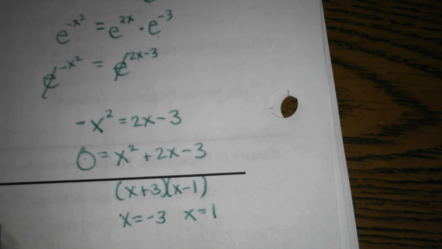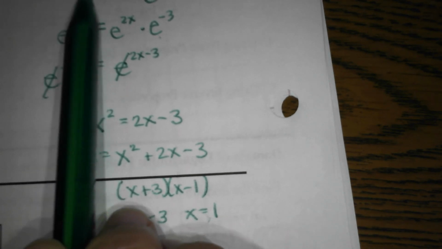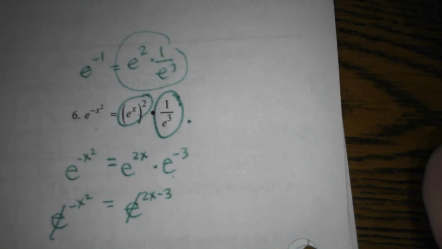So if I do plug in 1, it'll be easier. This is going to be e to the negative first power on the left. And if I plug in 1 over here, it's going to be e squared times 1 over e to the third. Those are the same. And so this side is just e squared over e cubed, which is e to the negative 1. So it does work.